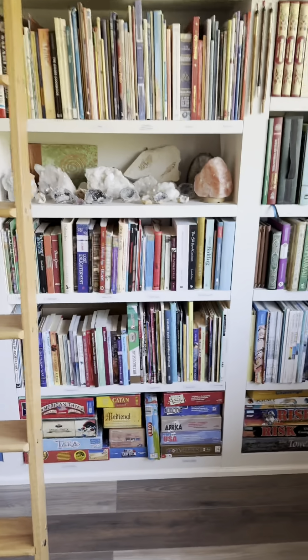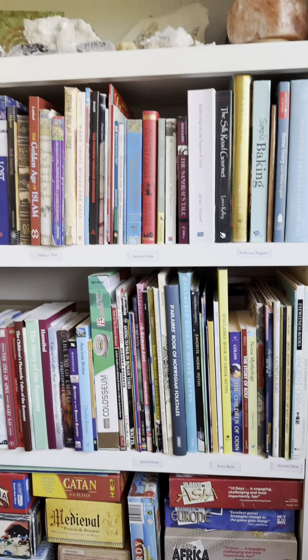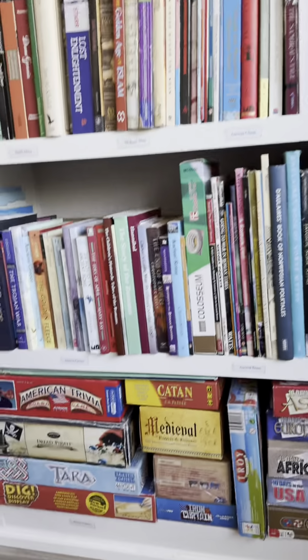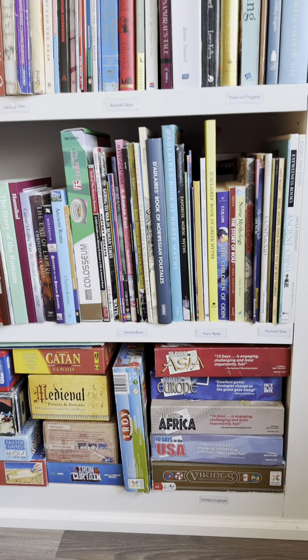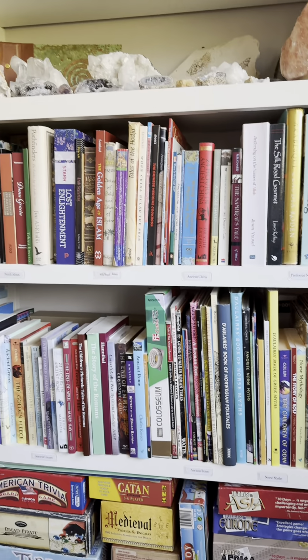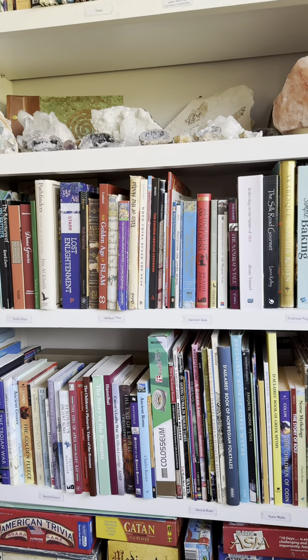The games that we have on the lower shelves also correspond with the subject area of the books above it. So these games down here are our history or geography games, and as we go up the shelves, we have different historical time periods and locations.